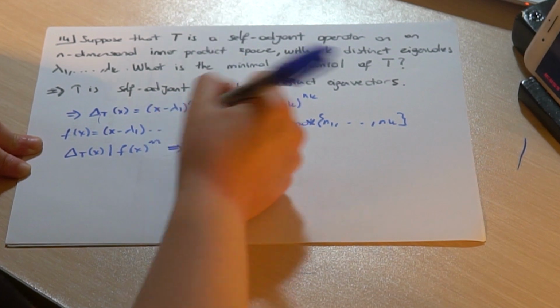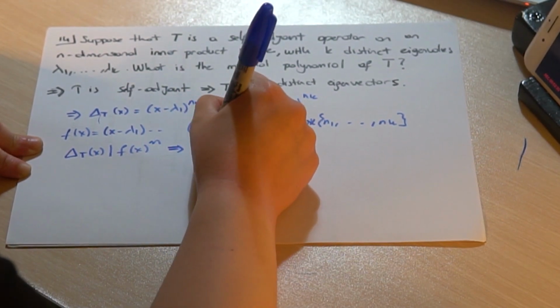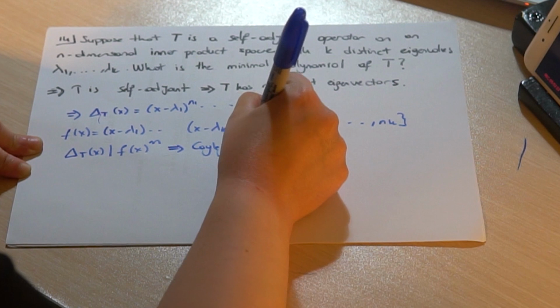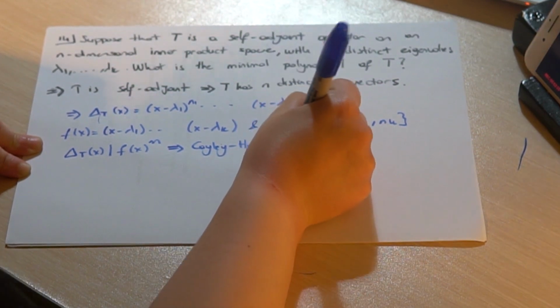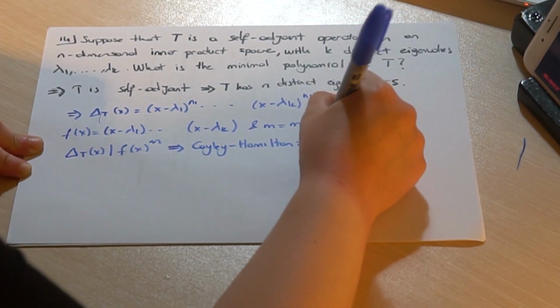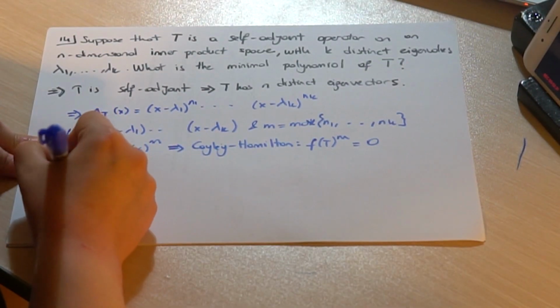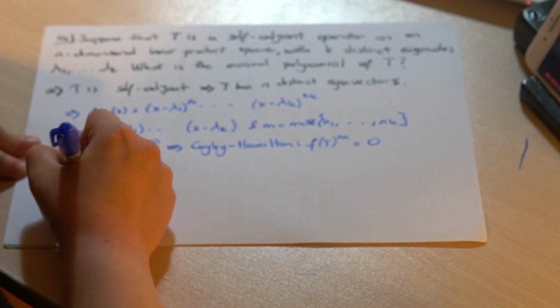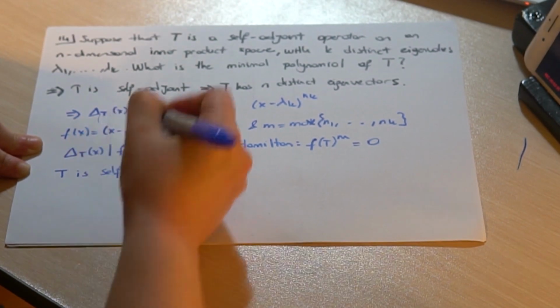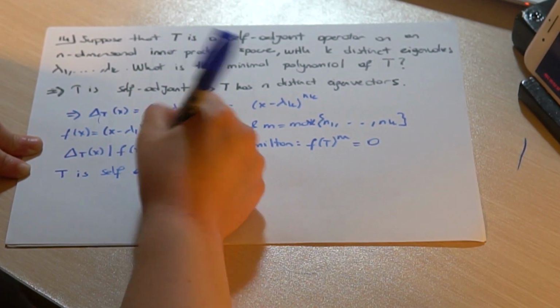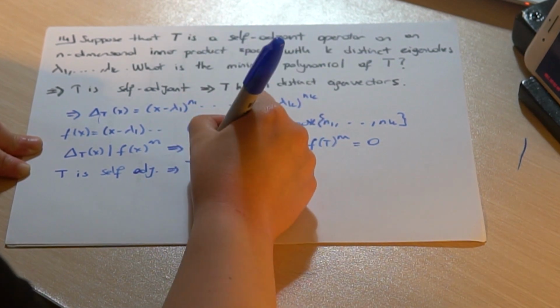So from Cayley-Hamilton, f(T) to the m is equal to 0. Now, we have that self-adjoint implies that T is normal, right?